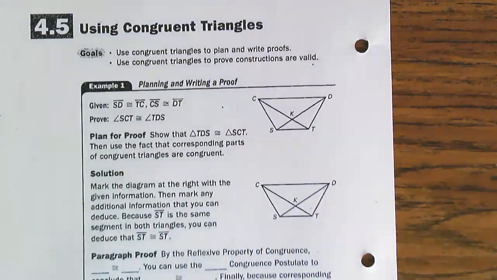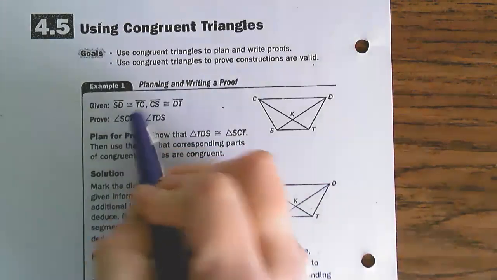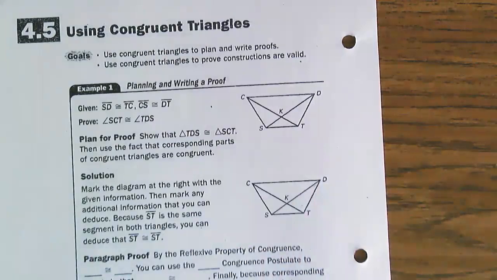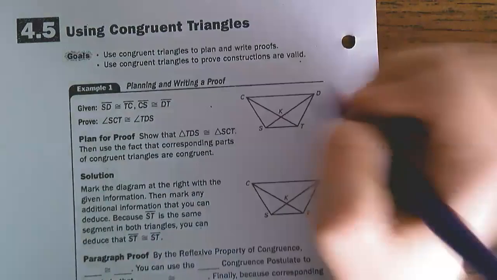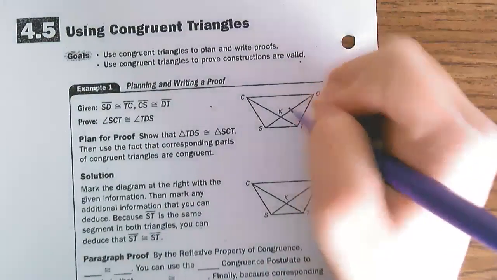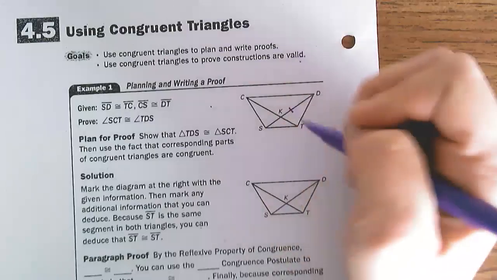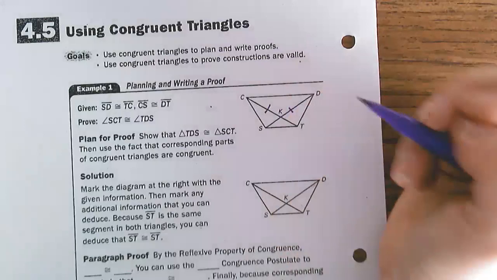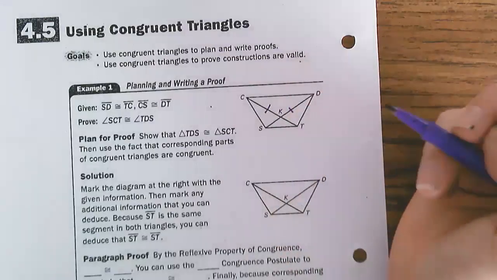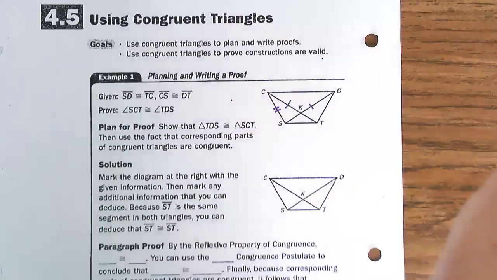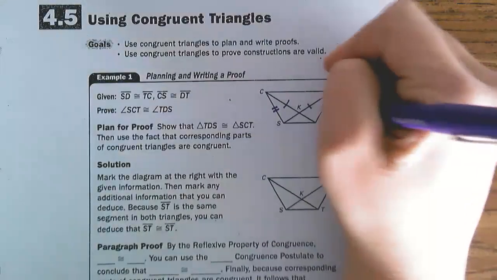If you are given that SD is congruent to TC, and that CS is congruent to DT, you better, every time you get stuff like that, draw it, okay? So if SD, where is that? SD is this thing right here. I'm gonna mark it, it's this long hypotenuse. And then TC is the other long hypotenuse. I marked those because they were given to me. Then CS is this thing, and DT is over here.